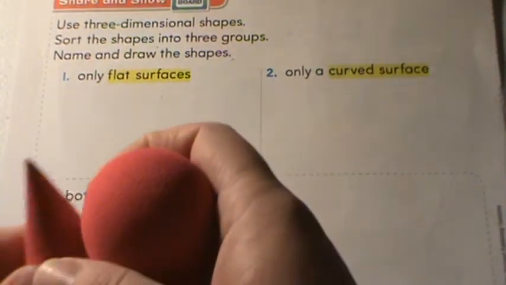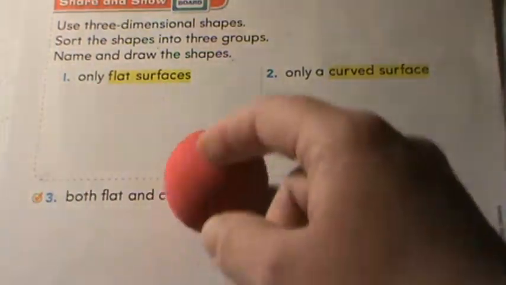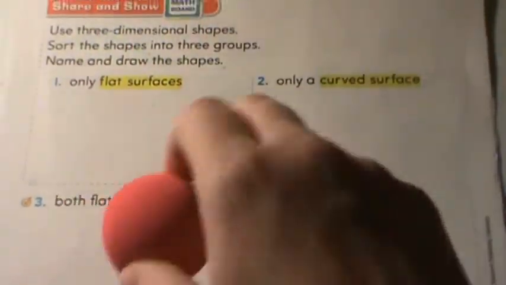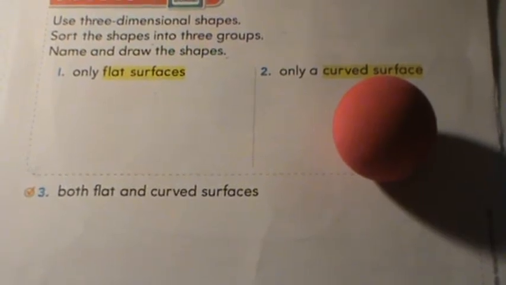So using 3D shapes, sort the shapes into these 3 groups. We are going to ignore that pyramid for now, but using the other 5 shapes that we were just given. So a sphere, does it have a flat surface? No, it doesn't have any flat surface that we can sit down onto the table and have it stand up. So that is going to be only a curved surface.